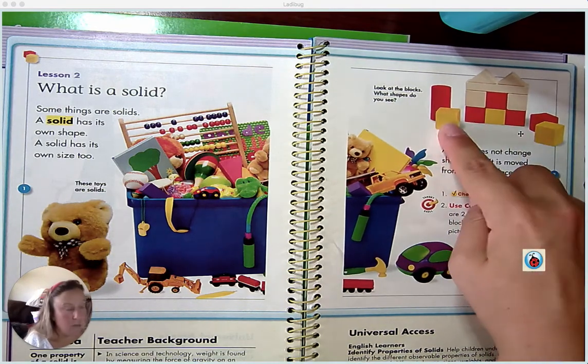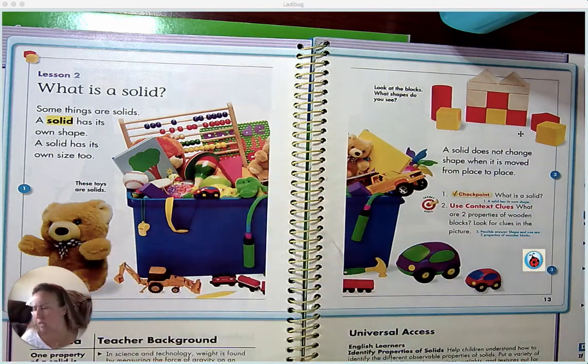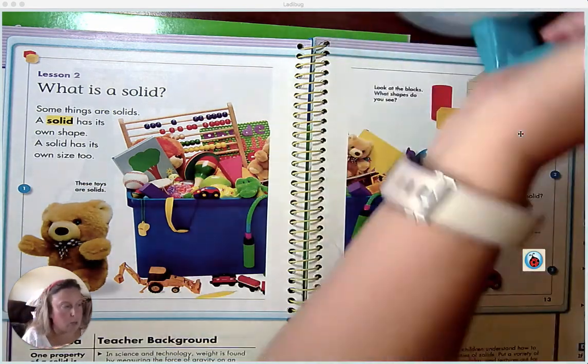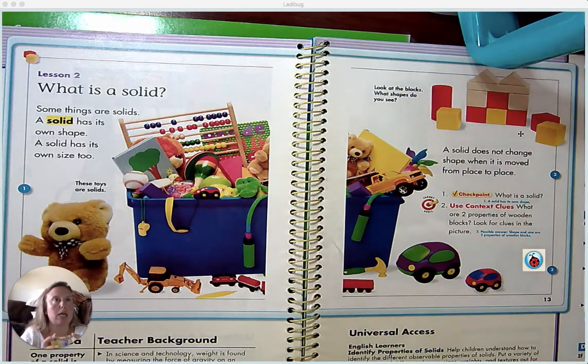If I take this block and, well, actually, let me use another solid here. Here we go. If I take this crayon box and I put this crayon box on my hand, it's still a rectangular prism. If I take this crayon box and I put it inside my water jug, it's still a rectangular prism. If I were to take this crayon box and put it outside on the deck, it's still a rectangular prism. It maintains this shape no matter where I put it.